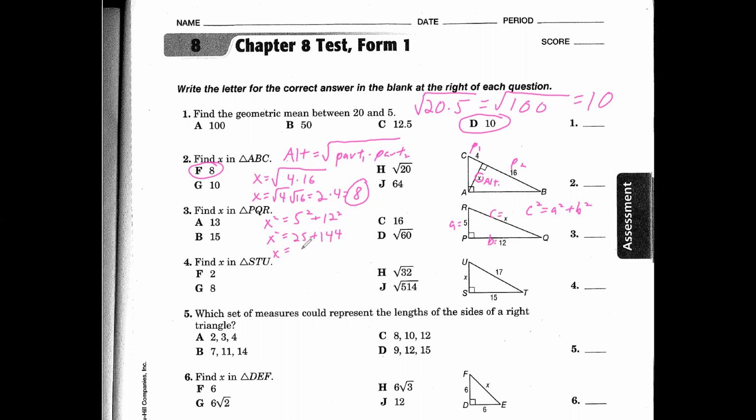Add them up, you get 169. You have to get rid of the square, so I'm going to square root. And the square root of 169 is 13. Did I really have to do all that work? No. Again, it works. I did Pythagorean theorem, but there's a much shorter way.